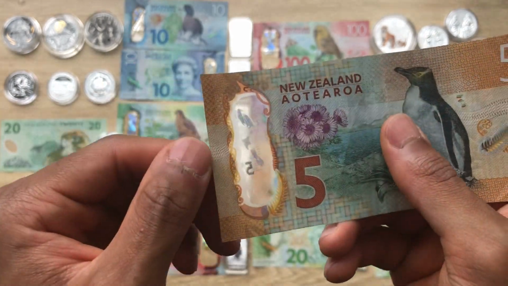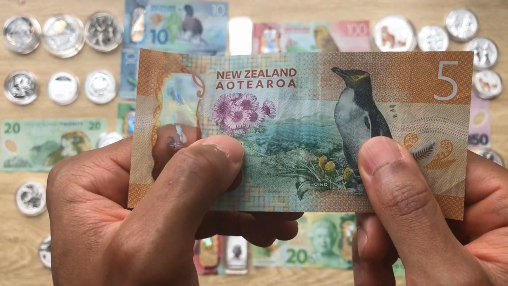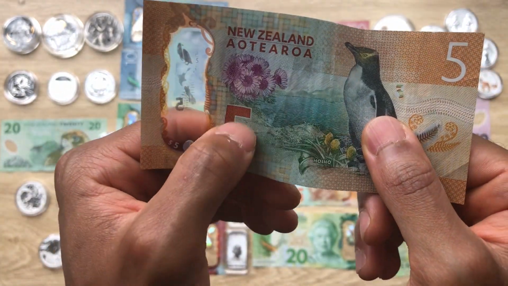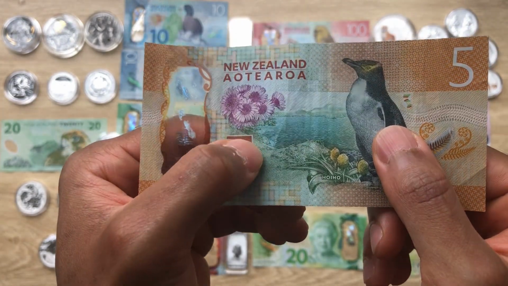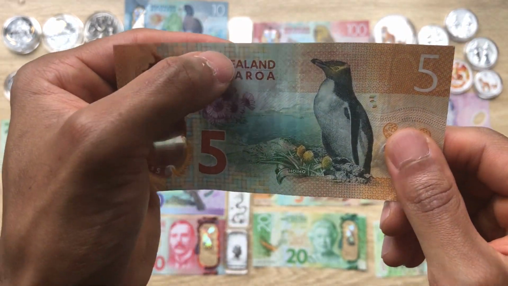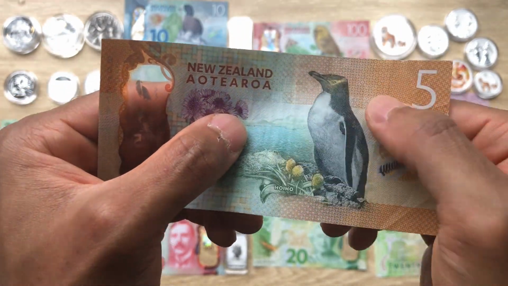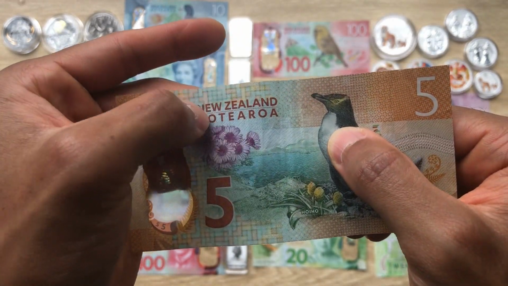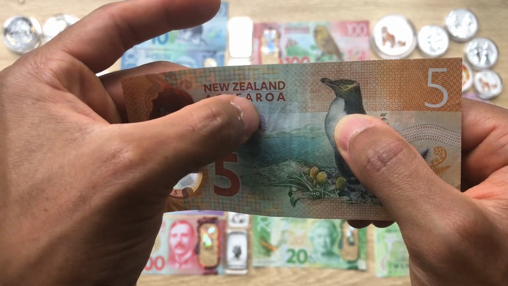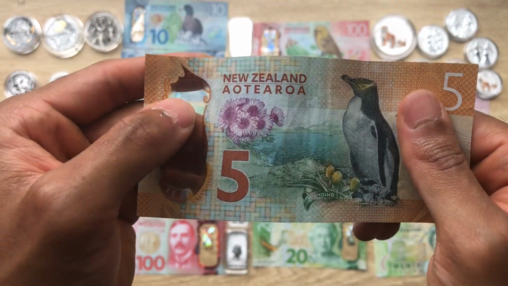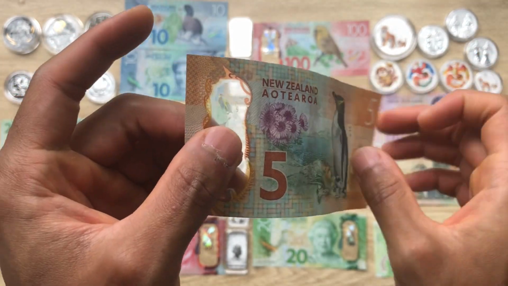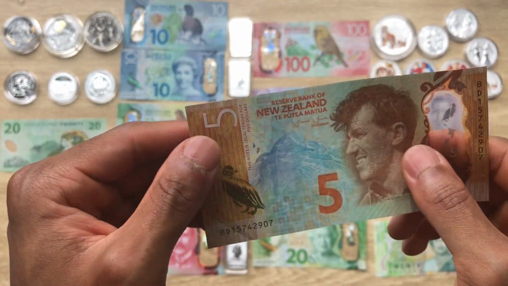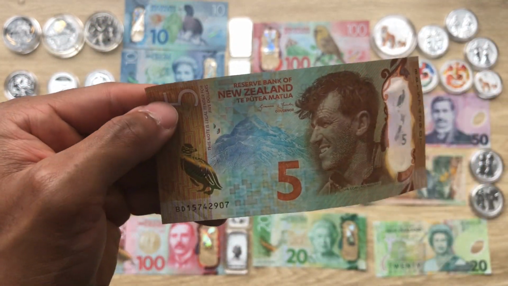And on the back of it, again, the 5 denomination is done with raised ink. Even the penguin as well, plus your New Zealand, Aotearoa. Aotearoa is the Maori name for New Zealand. So yeah, it is a unique feature that feels familiar from previous notes.